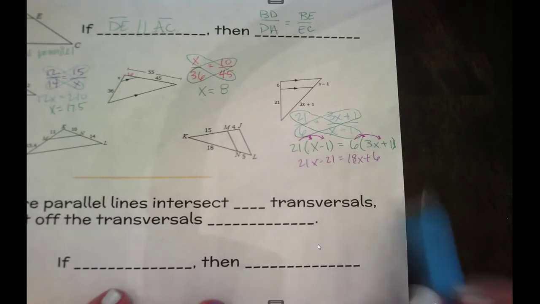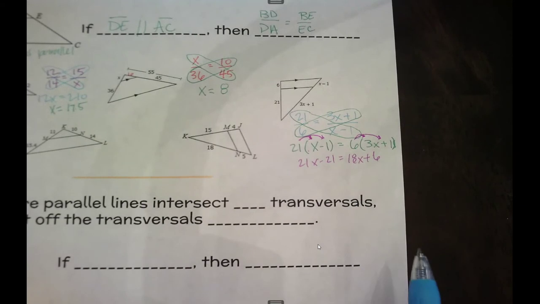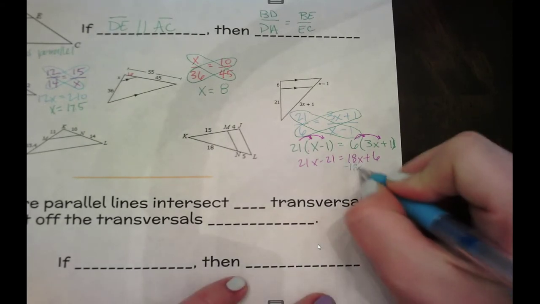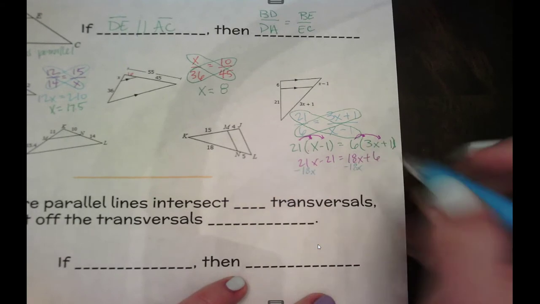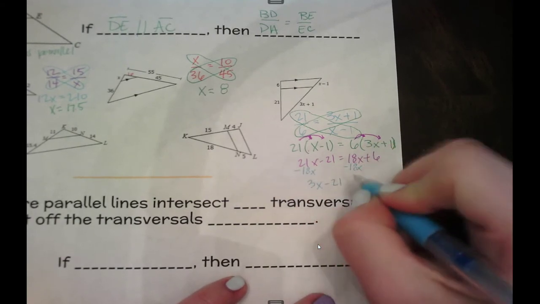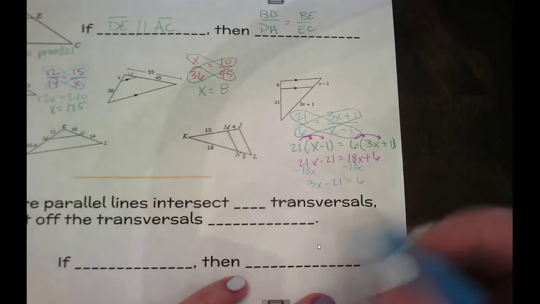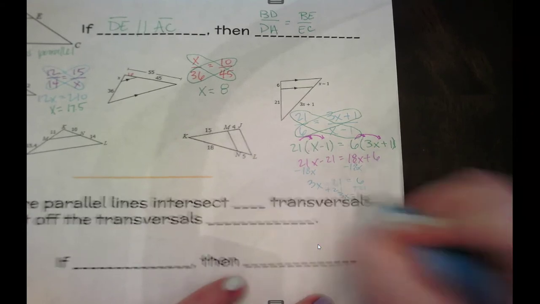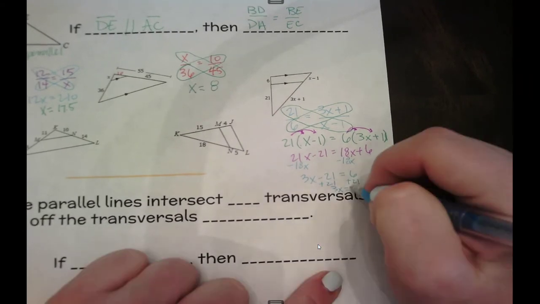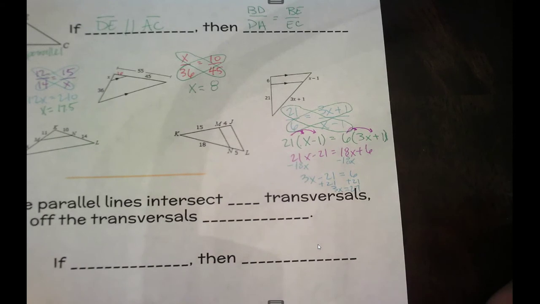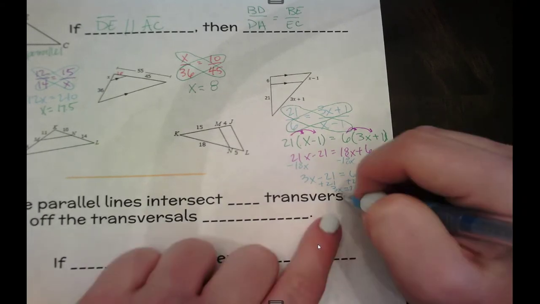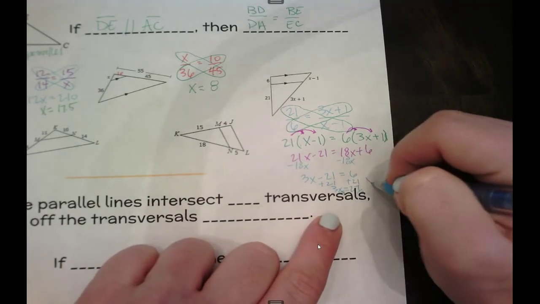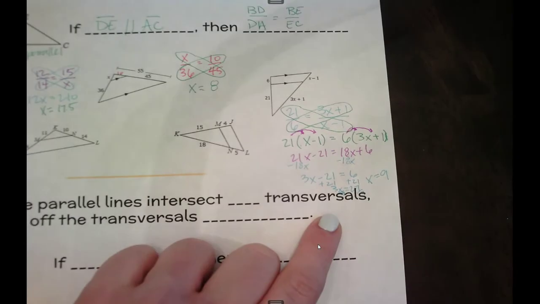Now I need to get x on one side by subtracting 18x. That's 3x minus 21 equals 6. Add 21 to both sides. 3x equals 27. 27 divided by 3, x equals 9.